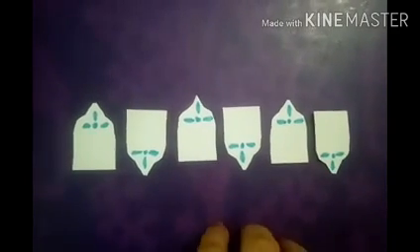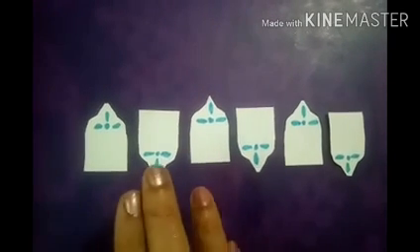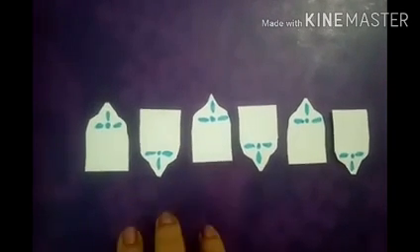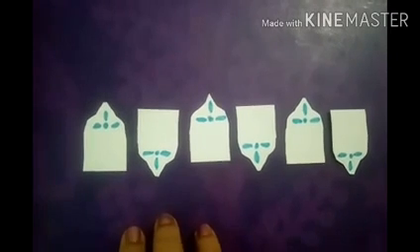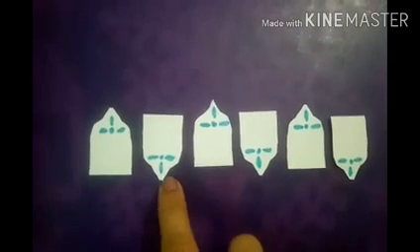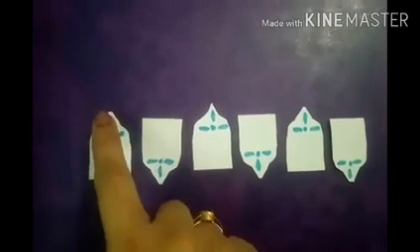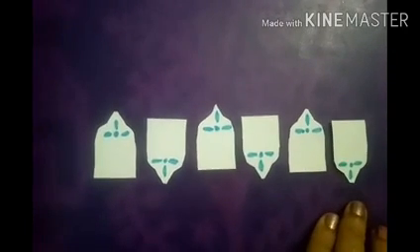You have already learned about turns, half turn, full turn, 1/4 turn. All this you have already learned in a previous chapter. So here each motif is turned half. Each one is given a half turn. So one is up, one is down, up, down, up, down. So this is a new pattern formed.